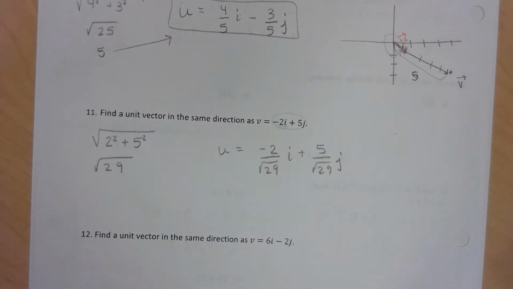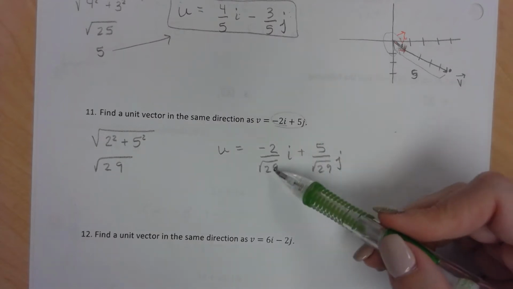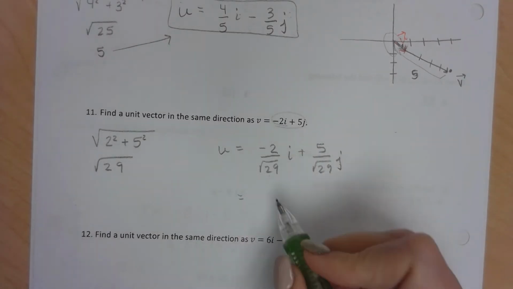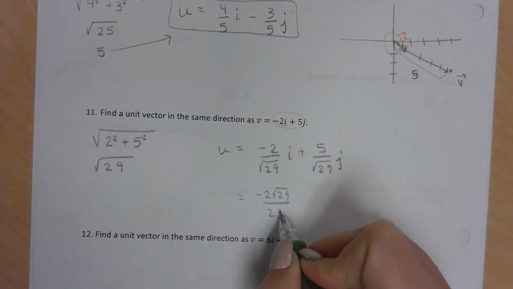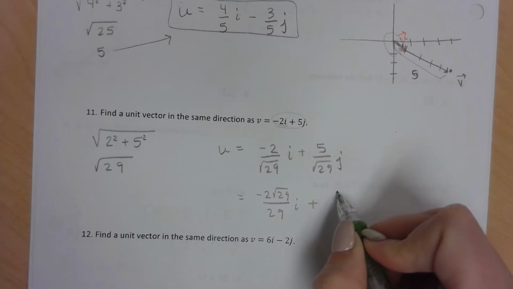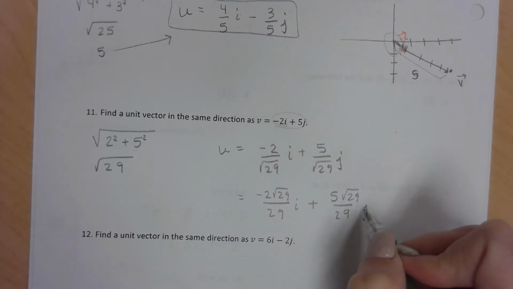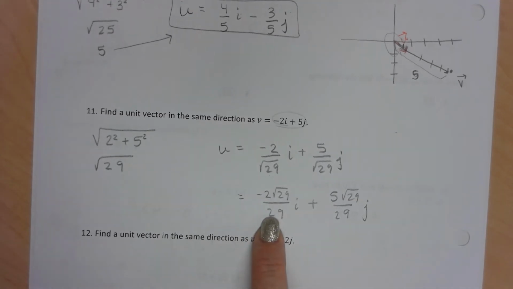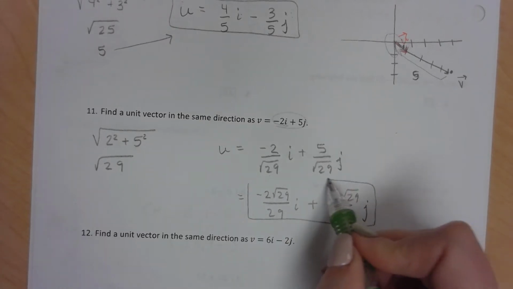Now in the last problem, we couldn't do any simplification, so we were done. In this problem, we do need to simplify. We shouldn't have square roots on the bottom. So we're going to multiply by root 29 on top and bottom, which gives us negative 2 root 29 over 29 i plus 5 root 29 over 29 j. Once again, we should double check. 2 over 29 cannot simplify. Good. 5 over 29 cannot simplify, so this is our final answer.